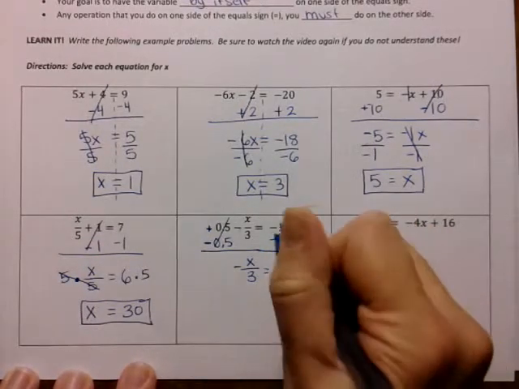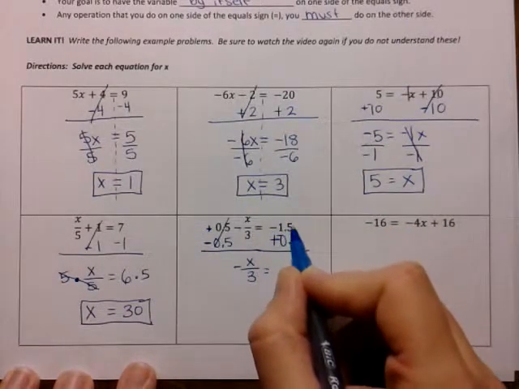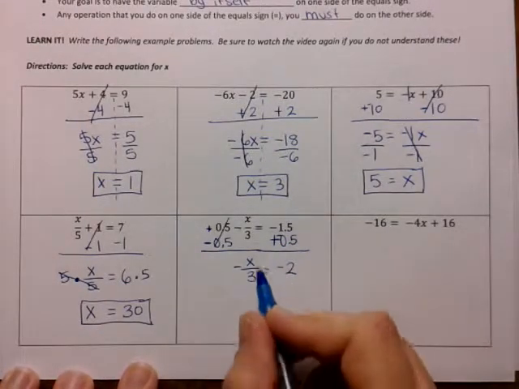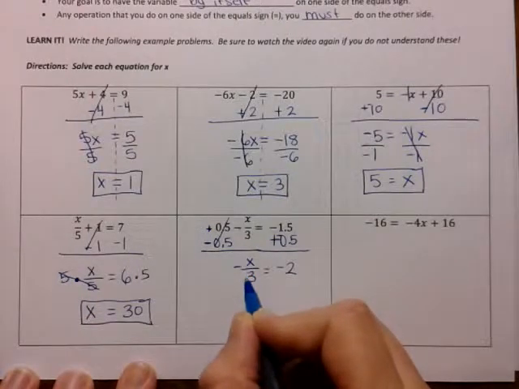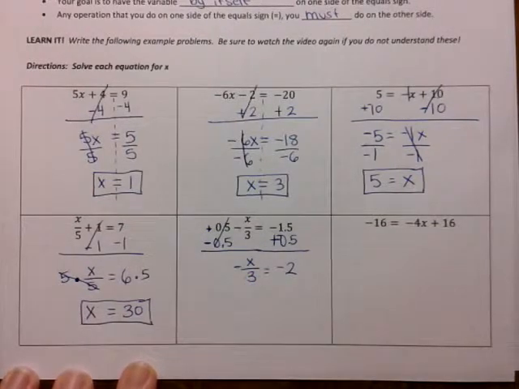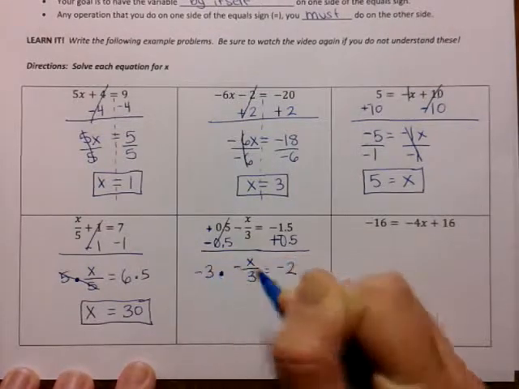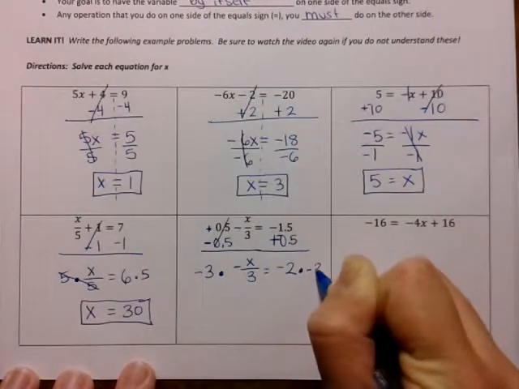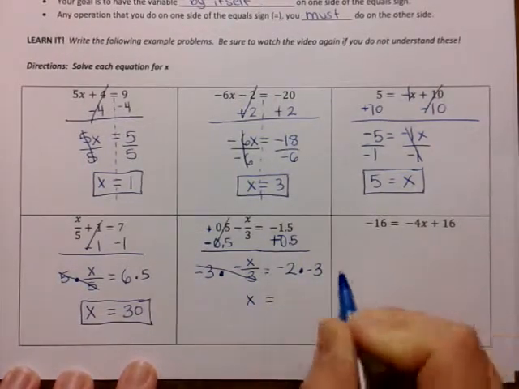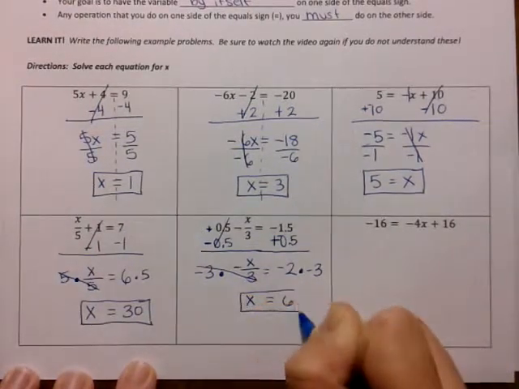minus 0.5, which is the same as plus a negative 0.5. So negative 1.5 plus negative 0.5 gives me negative 2. Now, this negative could go with the x or it could go with the 3. Either way, it doesn't change the problem. It's going to be easiest for me if I put it here with the 3. Then to undo this division, I just multiply both sides by negative 3. That gets rid of the negative and the 3. So these cancel out, and I'm left with x equals negative 2 times negative 3, which is positive 6.